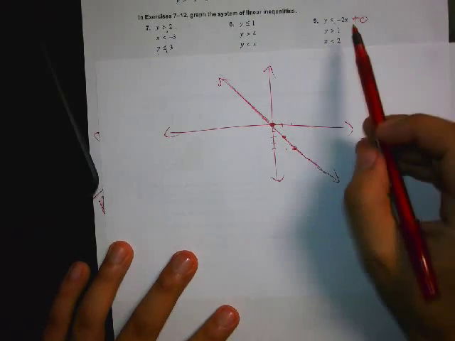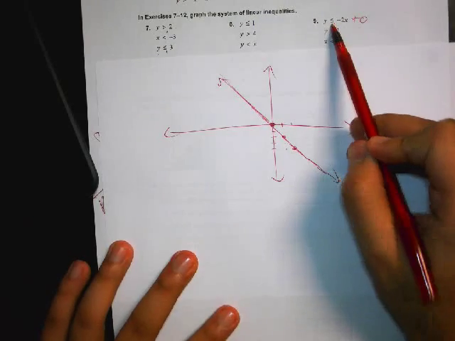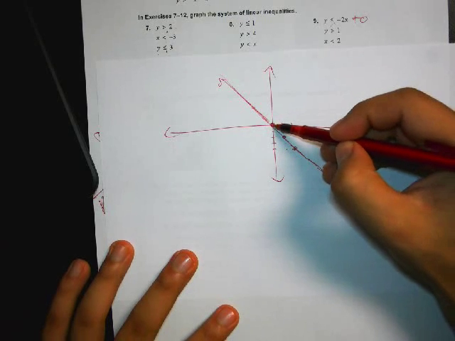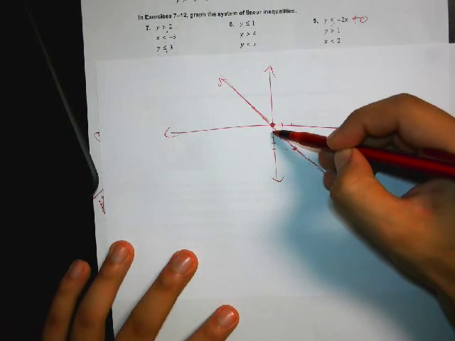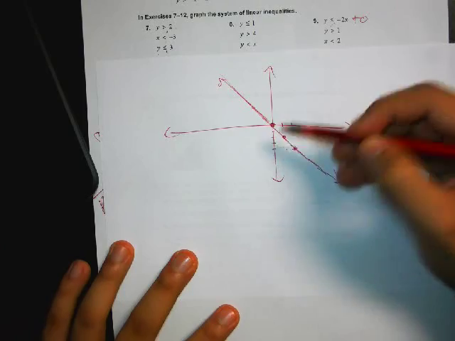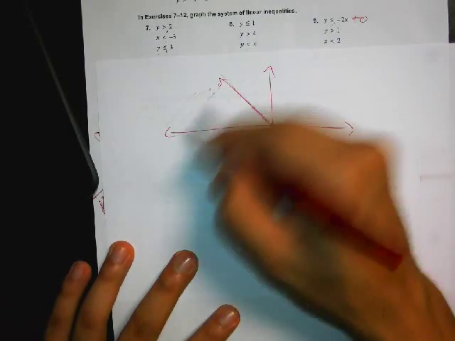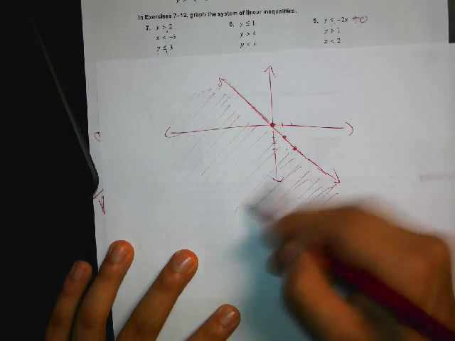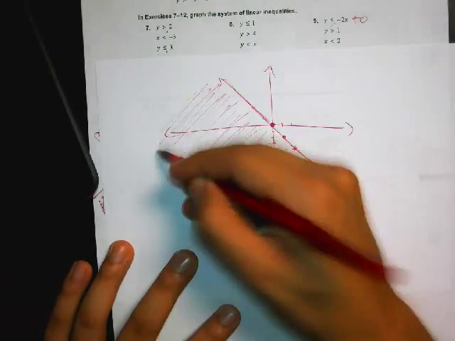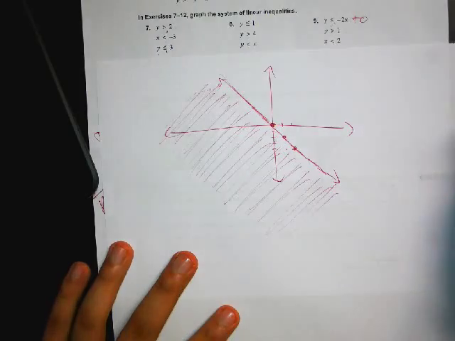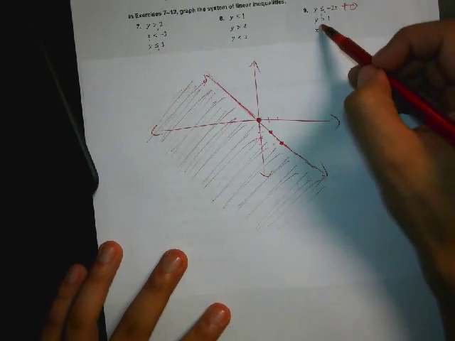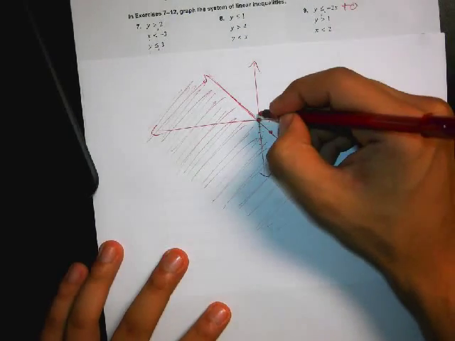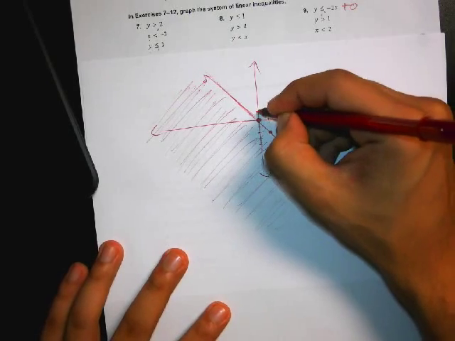It's a less than. So the y values that I'm looking for are the ones below. So -1, -2, -3. So I'm going to shade below that. The next inequality is y is greater than 1. So I'll go to 1 on my y-axis and put that in there.